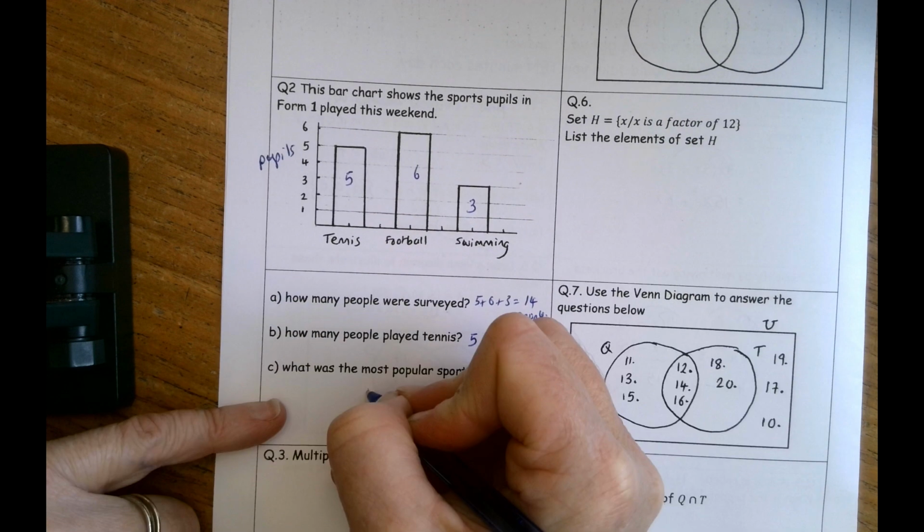How many people played tennis? 5 people. Played football. So football is most popular.